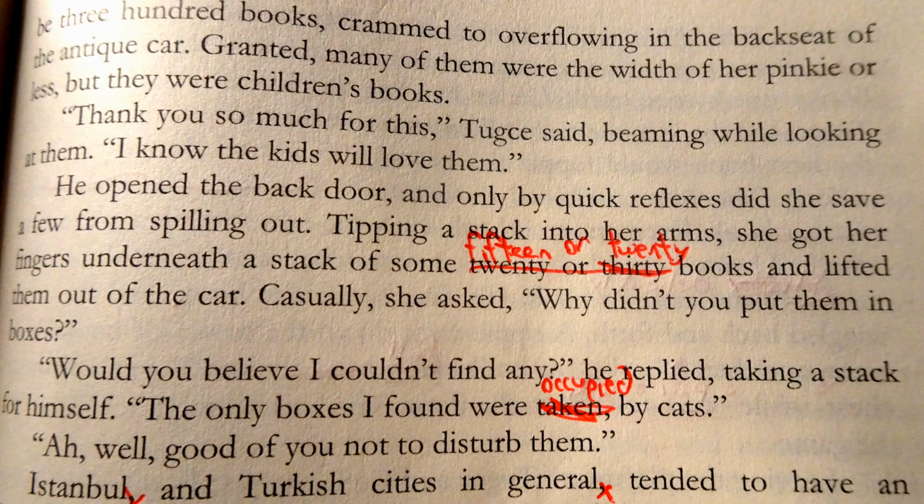You could see here, this character grabs a stack of 20 or 30 books originally. These are just children's books, so they're really thin. So I changed it down to 15 or 20. But after working at the bookstore for a while, I've realized that even though early children's books, like for 3-year-olds or 4-year-olds or 5-year-olds, are really thin, only 30, 40, 50 pages or whatever, they are also kind of heavy.